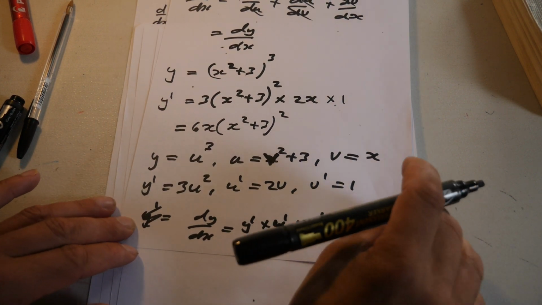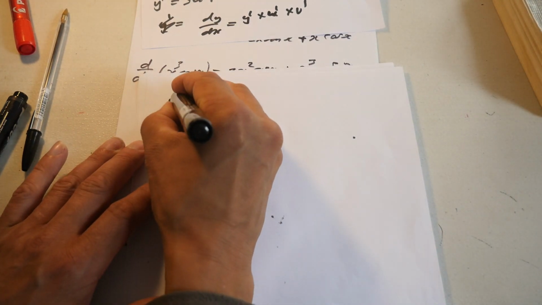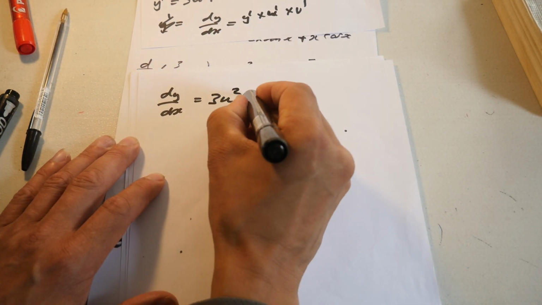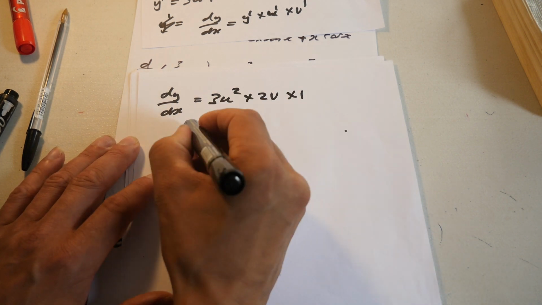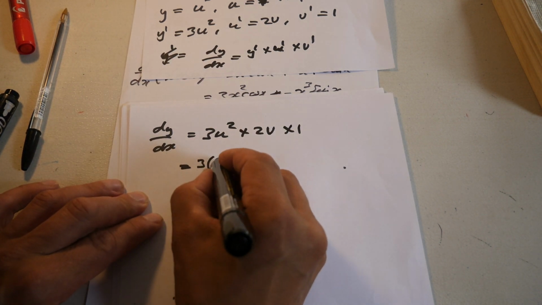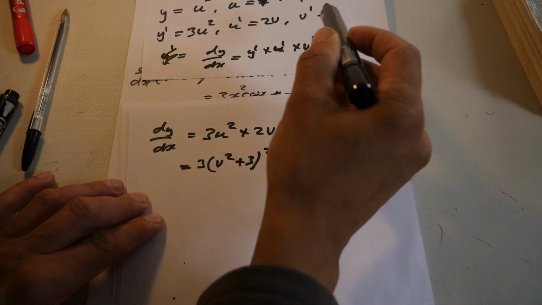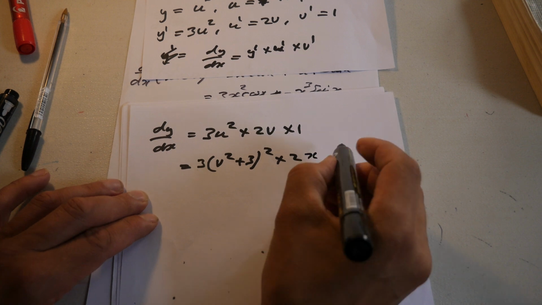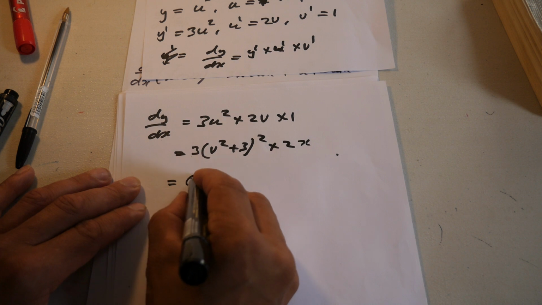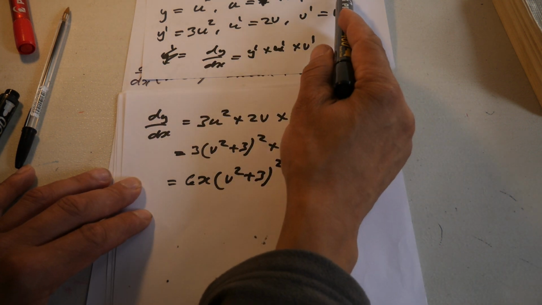Okay. So if you multiply it all together, you get 3u squared times 2v times 1, okay? u was equal to v squared plus 3, and v is equal to x, okay? So you get 3 times 2 is 6, times v squared plus 3 squared, and v, remember, is equal to x.